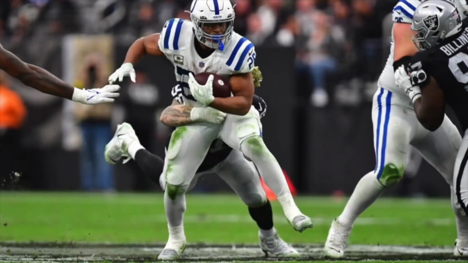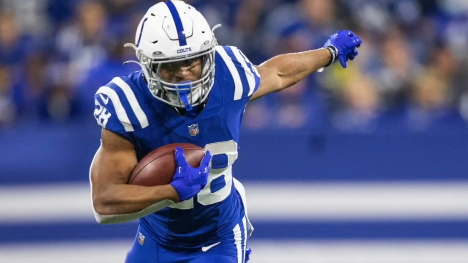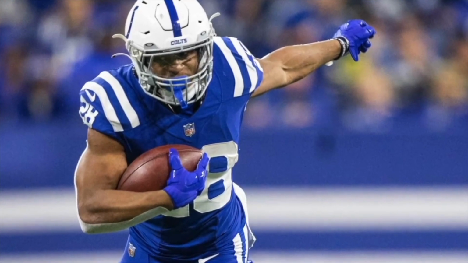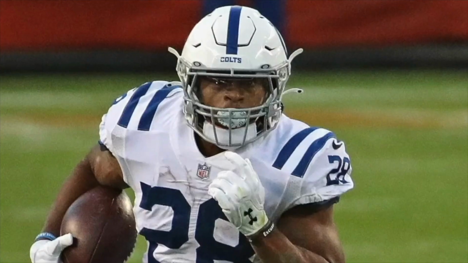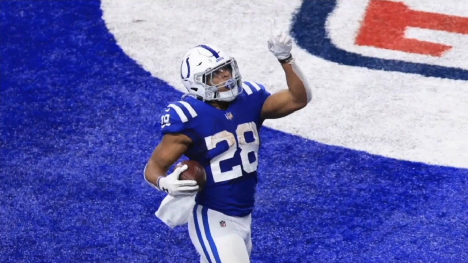Taylor for two 2023 firsts. I think that's a deal considering what we've been seeing. Right now, he's a player to kick the tires on, even though the price is high, because there are a lot of people who are devaluing the running back position.